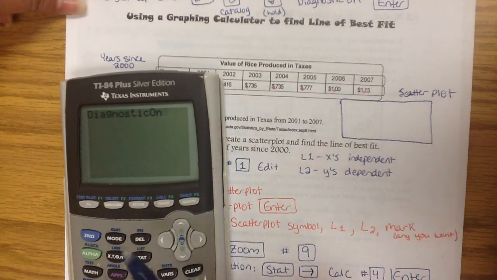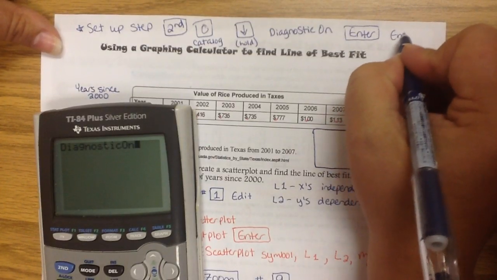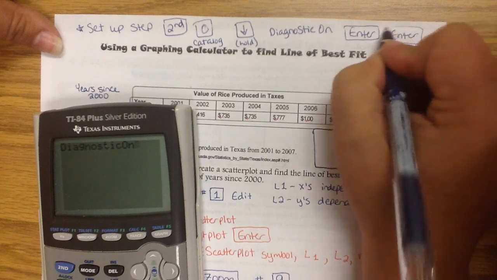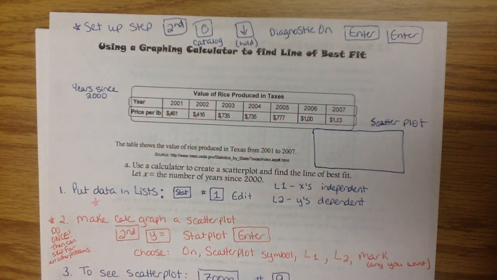It will say Diagnostic on your home screen, and you hit enter one more time. And it will say done. And once it says done, your diagnostics are turned on, and now you don't ever have to do that step again.